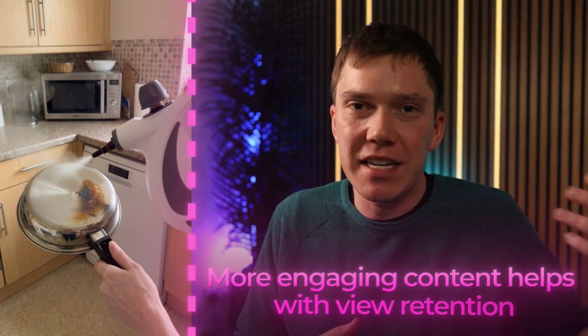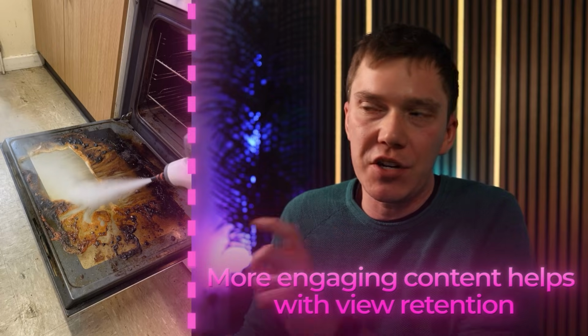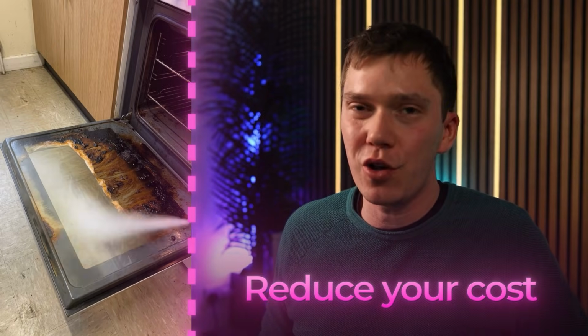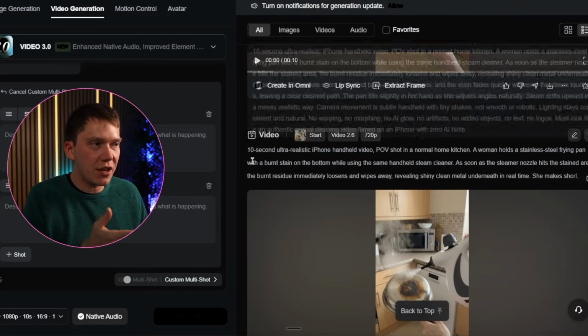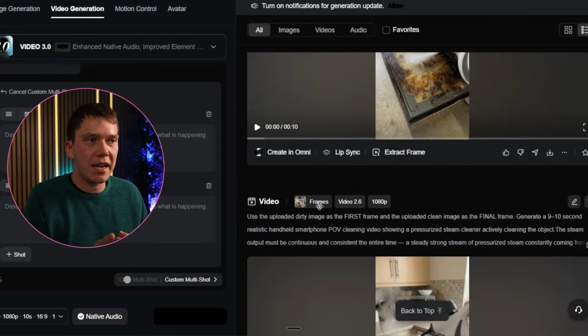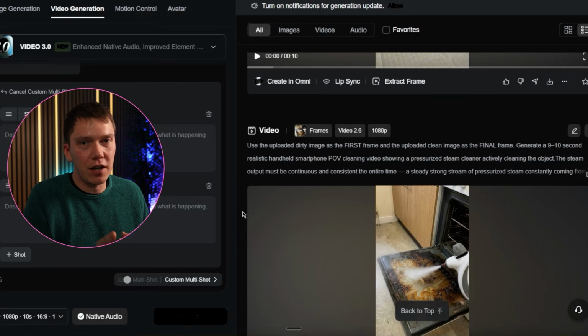Making use of this feature is going to help you to ensure that your video is kept engaging because the B-roll is rapidly changing, and of course it's going to reduce your costs because you don't need to make as many new videos. Once you've put in your prompts and you've pressed generate, after about 5 to 10 minutes, you'll have a really cool lifelike clip. And then all you need to do is repeat the process for every single one of the scenes that you want to make. And you can see just scrolling through my Kling account, that is exactly what I've done. And I did that to produce this video here.